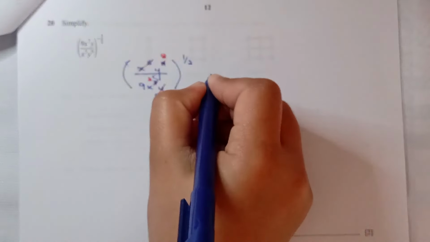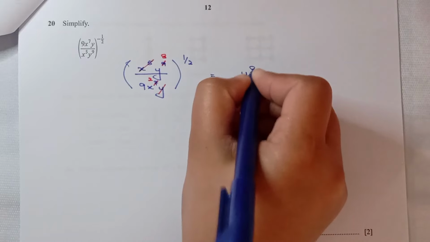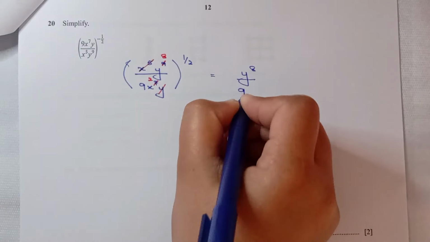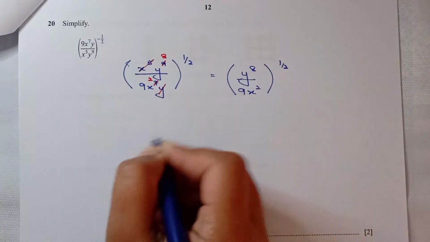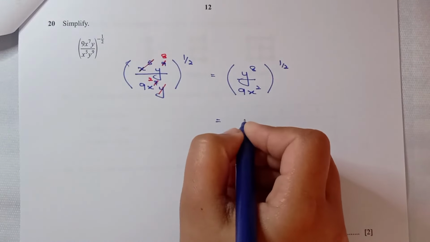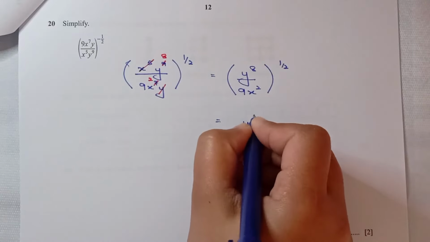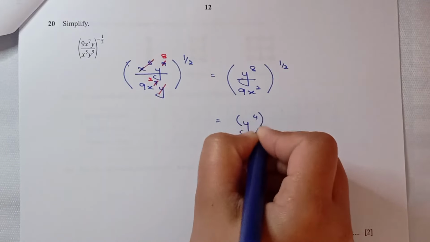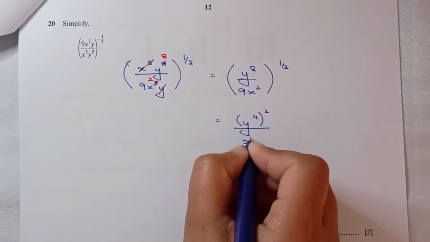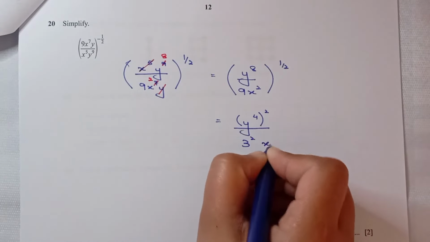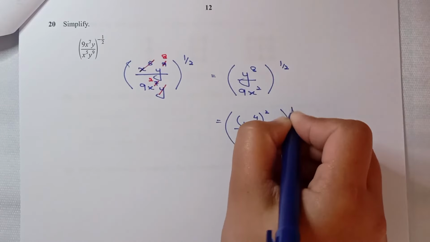So in the numerator we have y^8, and in the denominator we have 9x^2, and the whole is to the power 1 by 2. Right, and now we know that 4 times 2 is 8. So y^(4 times 2) is y^8 over 3 squared is 9 and x^2, and we have a whole 1 by 2.